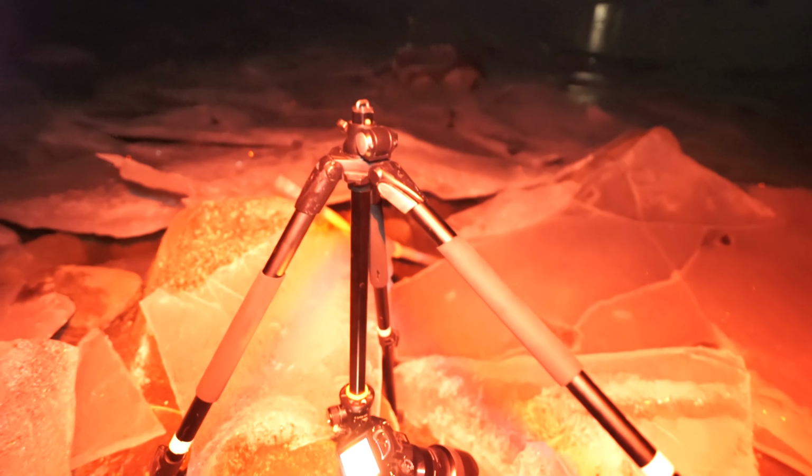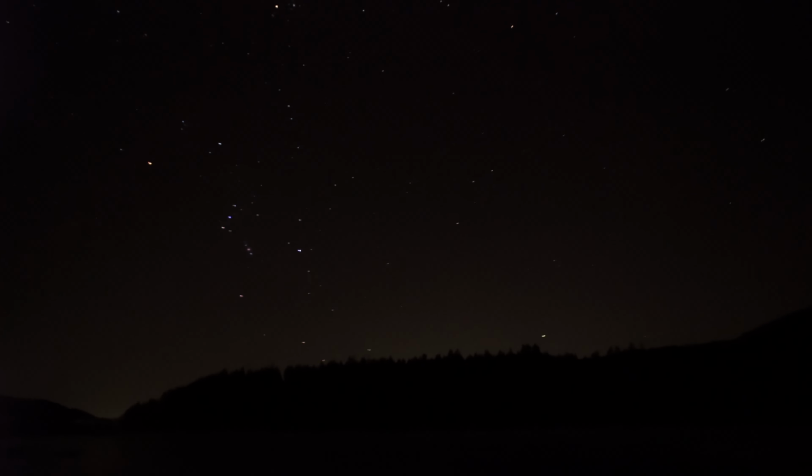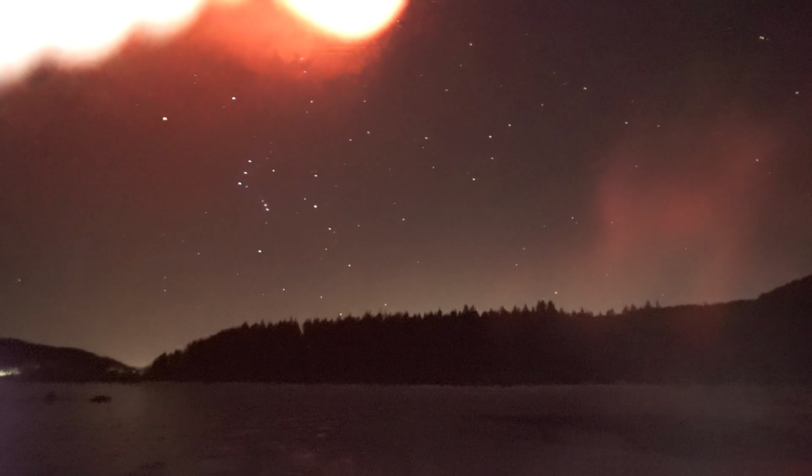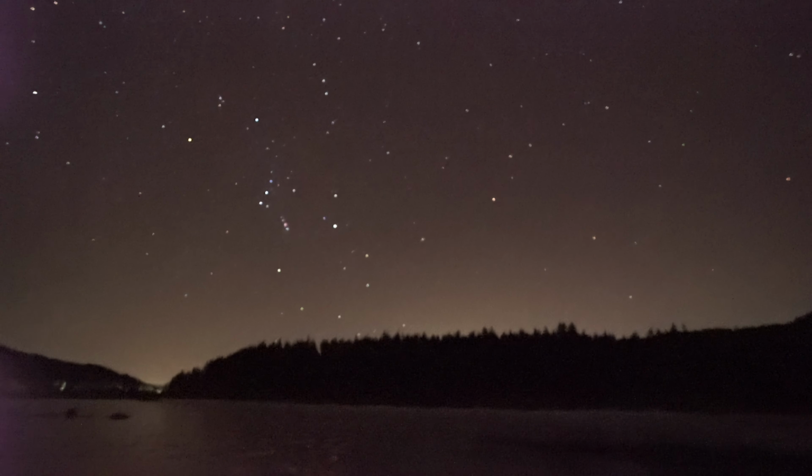So let me show you this abomination a little bit more in close up. So I have this pattern of ice here with these triangular shapes here and there, pointing in this direction, and then later on, let me boost the ISO again, Orion should be positioned here, and then I should get a nice image.